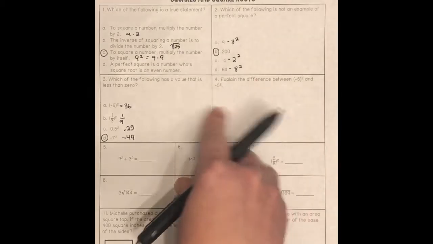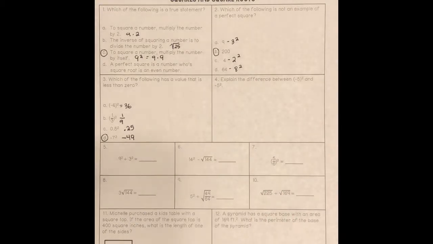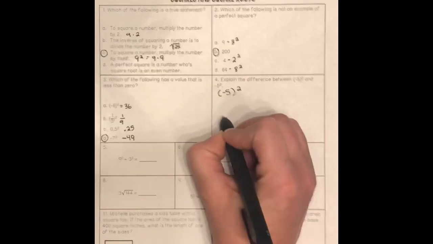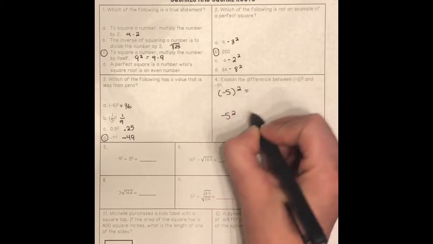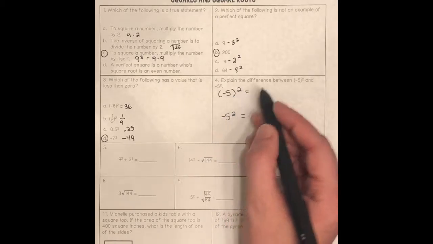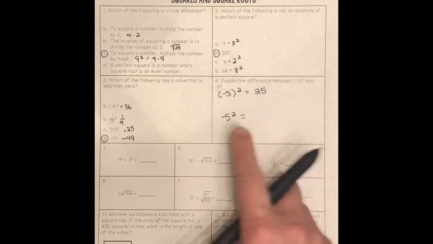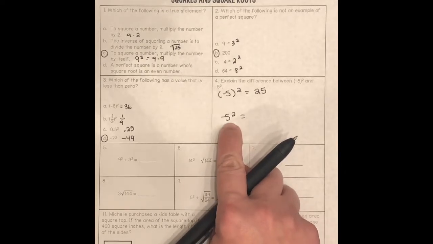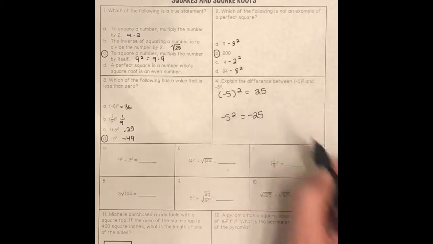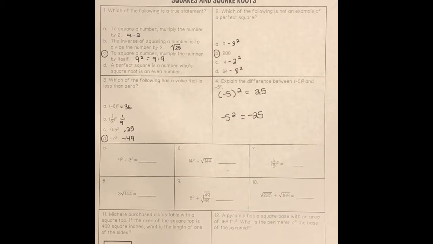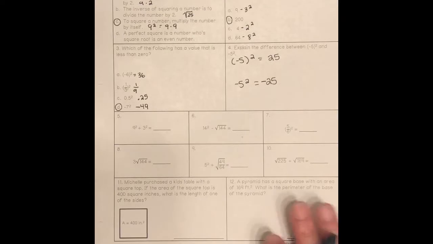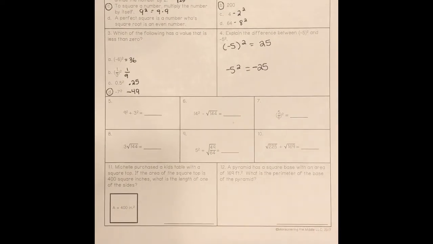Here, they basically want you to explain what we just talked about over here. Well, what's the difference between these two? So the difference between -5 in parentheses squared and -5 squared, when I look at these and I solve them: -5 in parentheses squared, a negative times a negative is a positive, is going to equal 25. Whereas I'm just going to take my base number 5 and I'm going to square it, and that's going to give me 25. But because I don't have my negative in the parentheses, this is now a -25. So that's the difference. You've got to be really careful with those parentheses because it changes the value of your number.